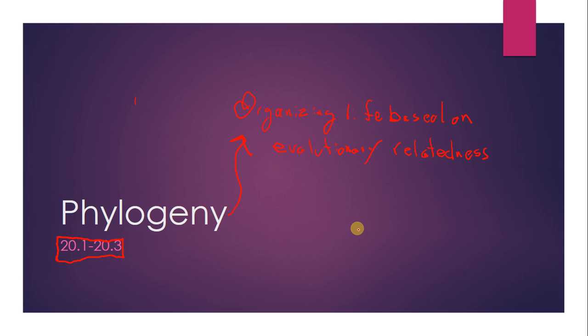And usually we draw a family tree or a phylogenetic tree that'll look a little something like this. It'll be kind of like, as I said, a family tree with the organisms all represented as lines on this tree. So that's what phylogeny is, and we're going to talk a little bit about phylogeny today.